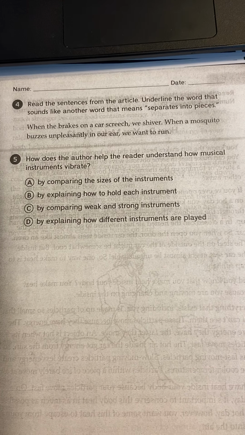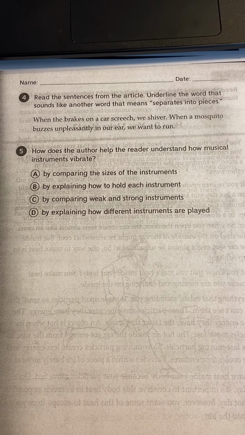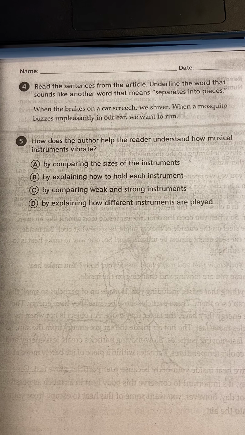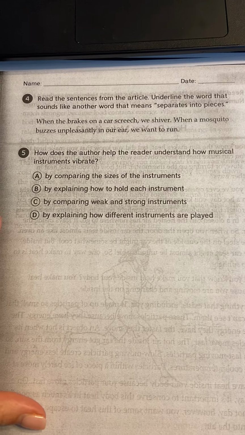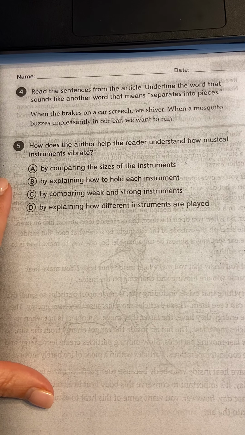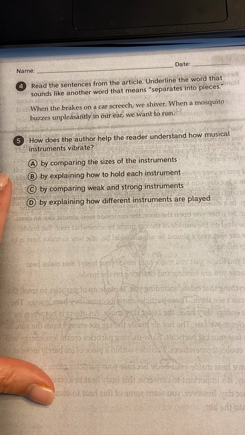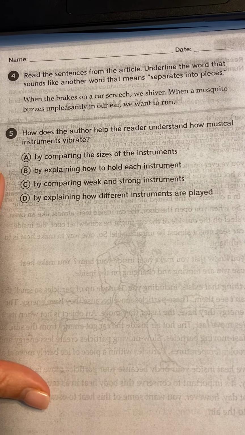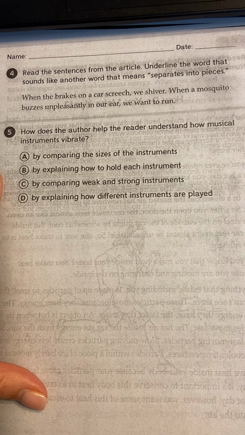Okay, and your final two. Number 4 says, read the sentences from the article. Underline the word that sounds like another word that means separate into pieces. Separates into pieces. When the brakes on a car screech, we shiver. When a mosquito buzzes unpleasantly in our ear, we want to run. So which word means the same as separate into pieces?